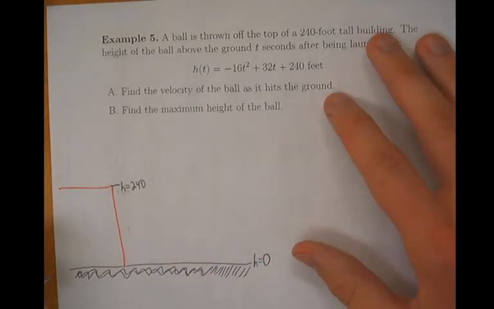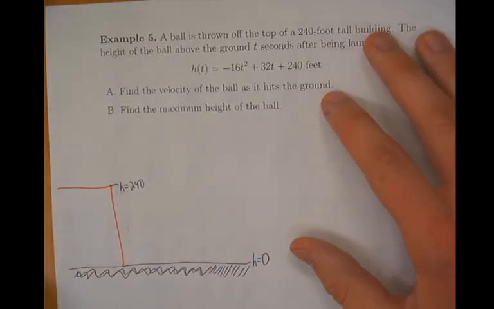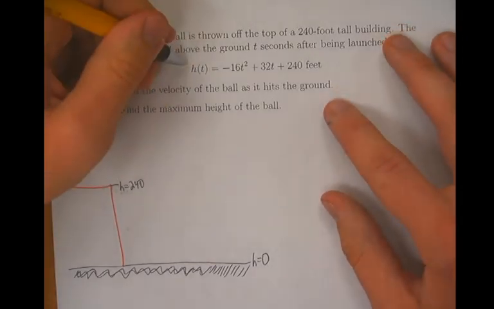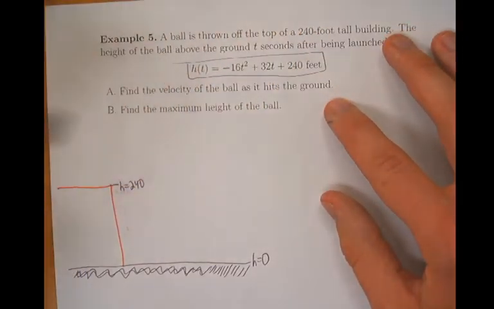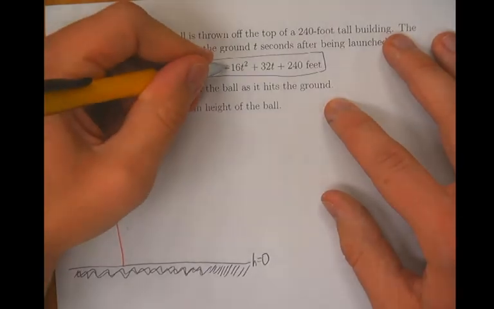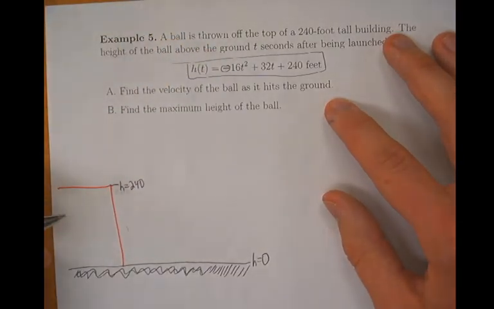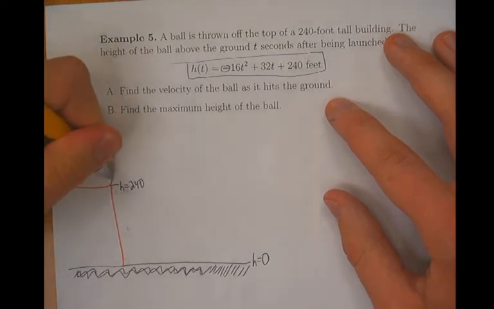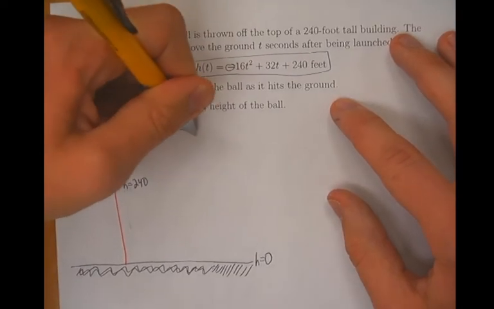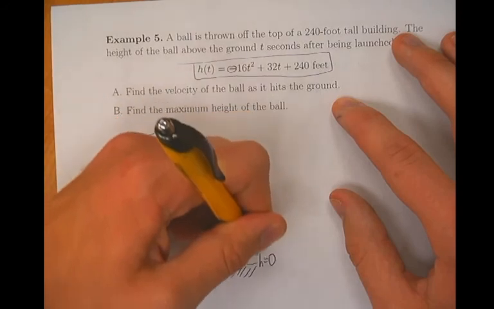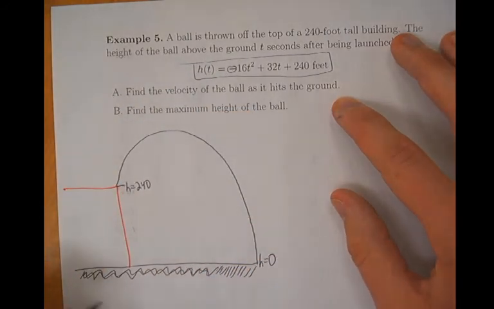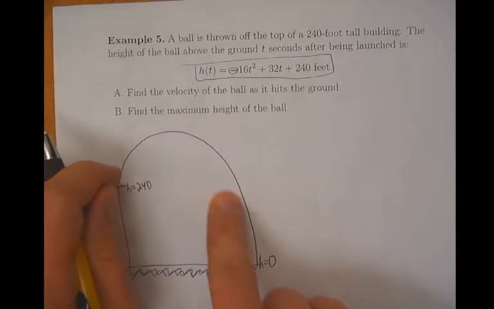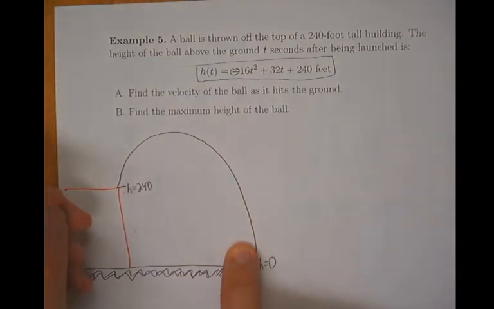And let's say someone launches the ball off the top of the building, and because our height is expressed as a quadratic with a negative leading coefficient, that should tell us that our trajectory is going to end up being a downward facing parabola. Okay?